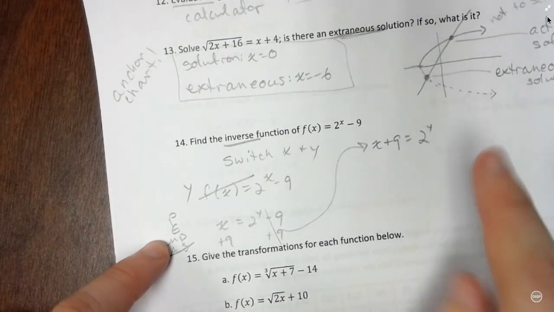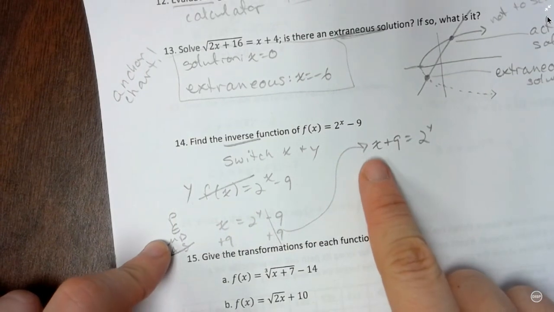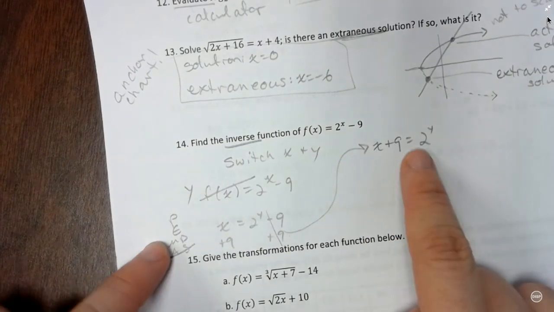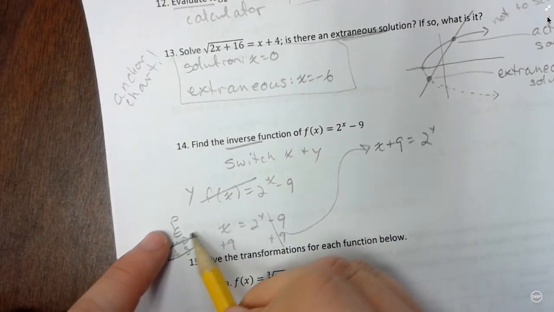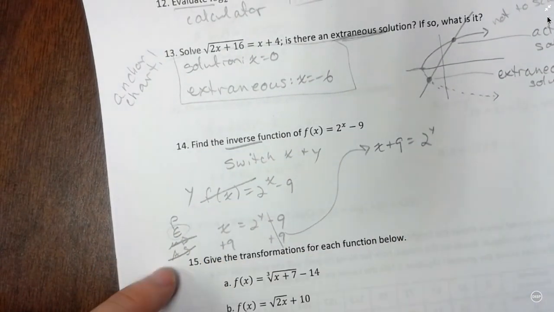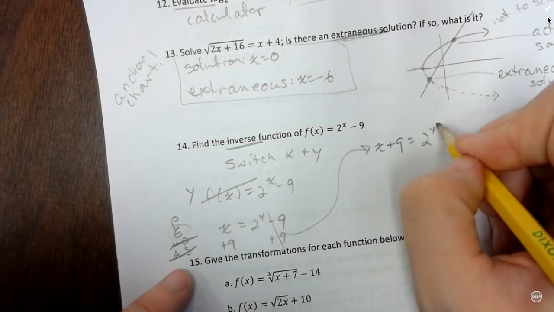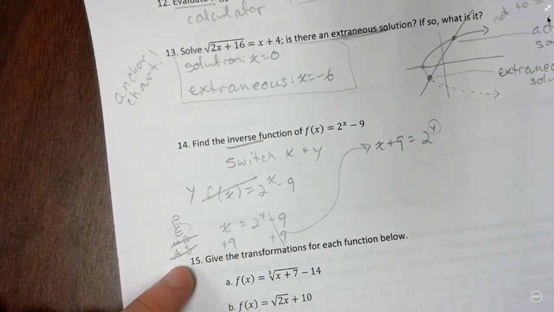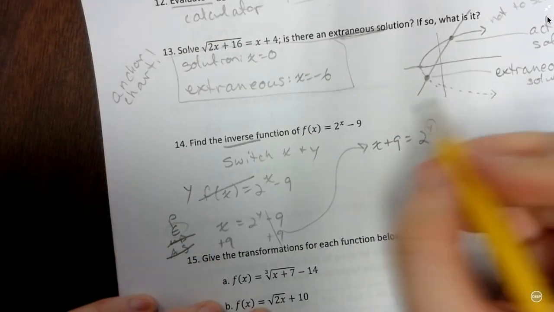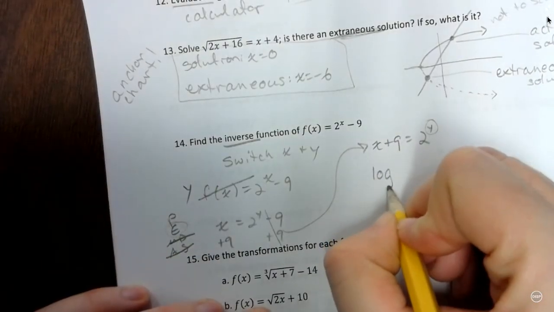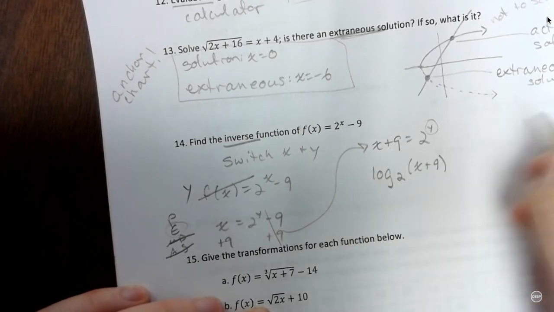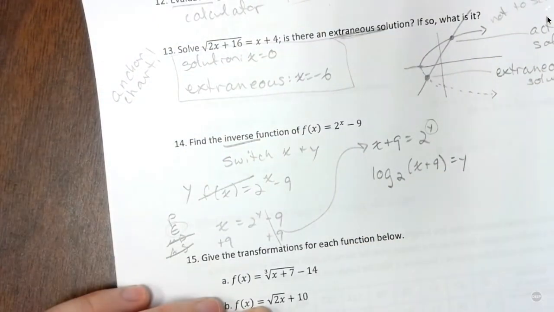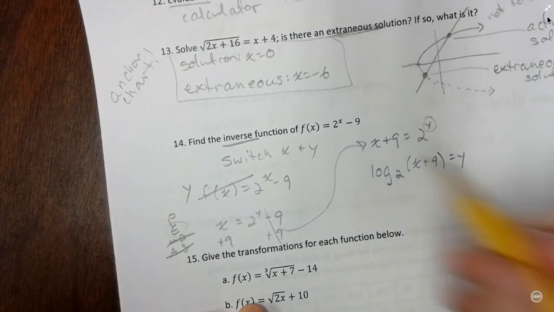Multiply and divide, there's nothing. There's actually no multiplication or division in this problem at all. Unless you expand the exponent, which we're not going to do because it's a variable. Then I'm at my exponent step. So remember, when my variable is up there in the exponent, I got to use a log. So I have log base 2 of x plus 9 equals y. And then my y is by itself, and I'm done.